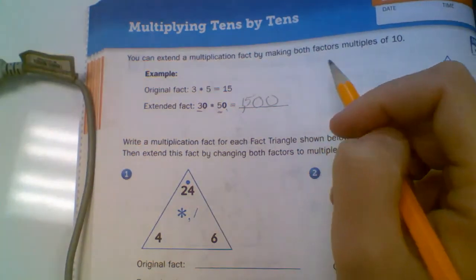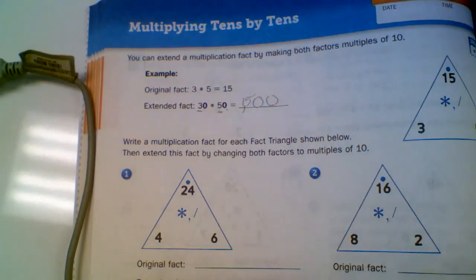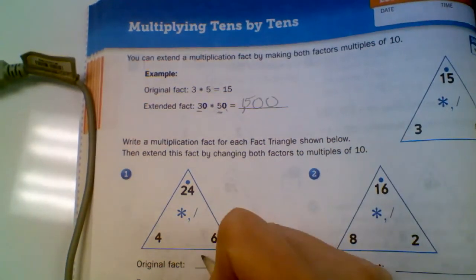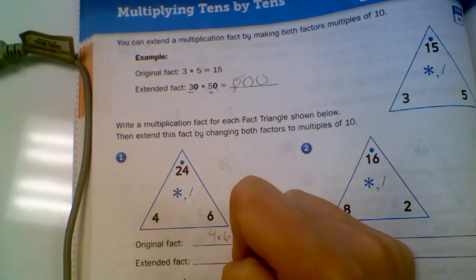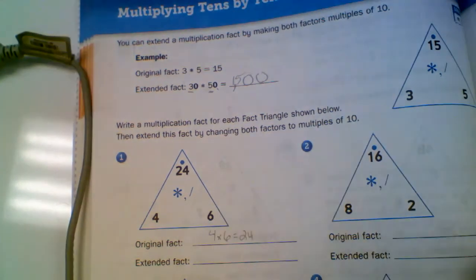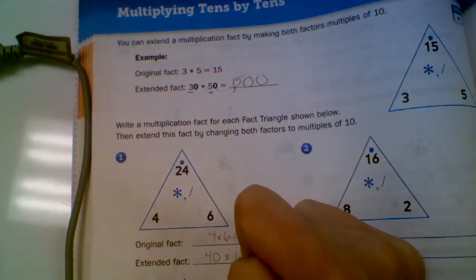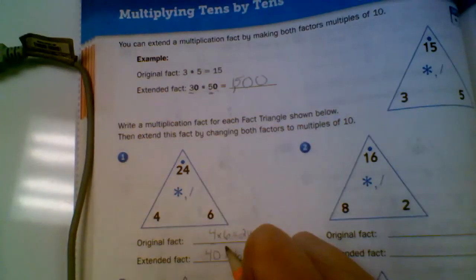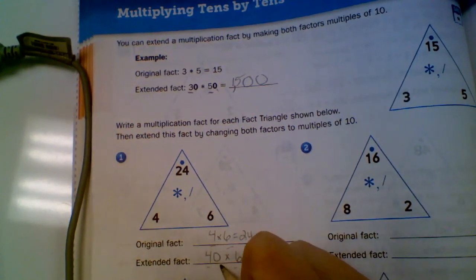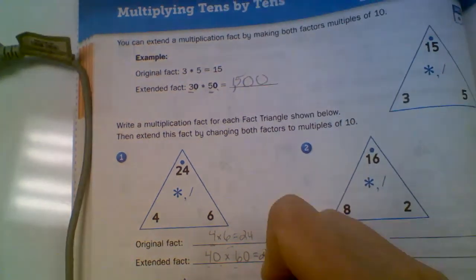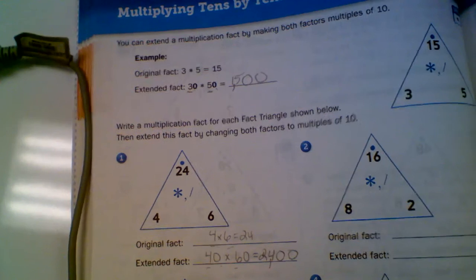Okay, so now when both factors are multiples of 10, that's kind of tricky. So this one here, what is our original fact? Well, it's 4 times 6 equals 24, or you could say 6 times 4 is 24. Now what they want us to do is go 40 times 60. Okay, friendly numbers, 4 times 6 is 24. Count our zeros, 1, 2 zeros. So we put 2 zeros behind. Okay, now I will have you pause your screen. Check your answers when you're done.